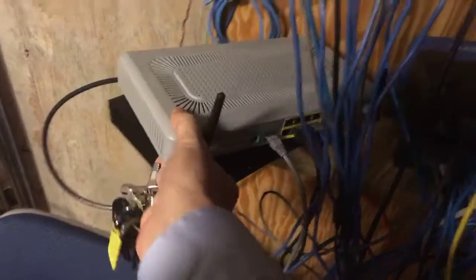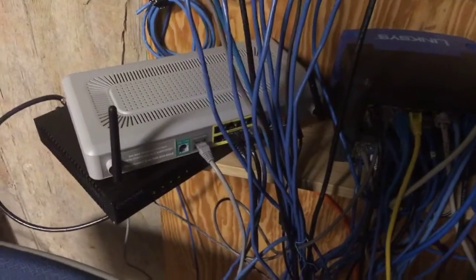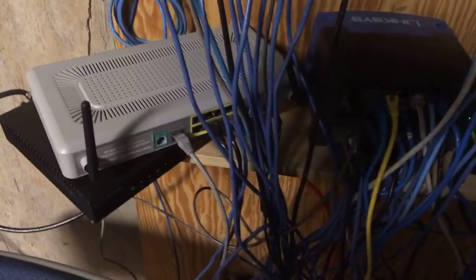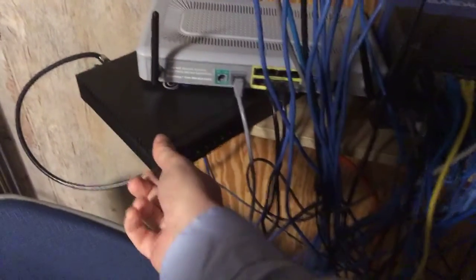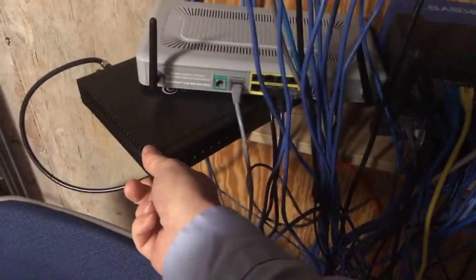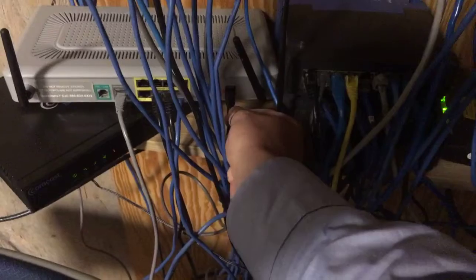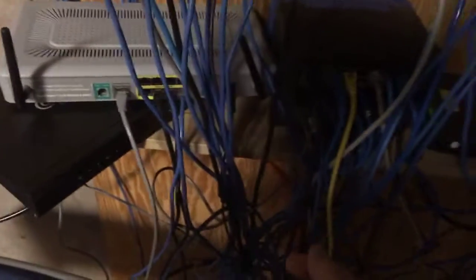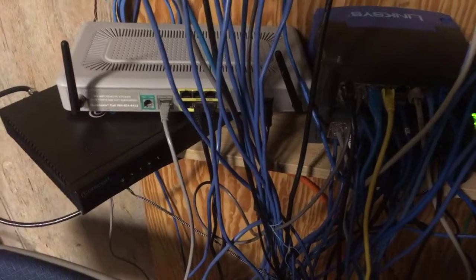This is a router that's specifically for our phones. It prioritizes phone communication over data. And then this is the Comcast box itself. Whenever you reset the Comcast box, you should reset this Edgewater router as well. So you just pull the power out of both, put them both back in after 30 seconds.